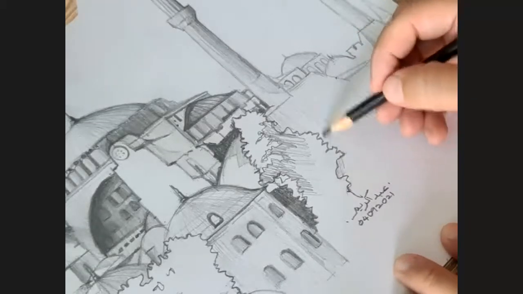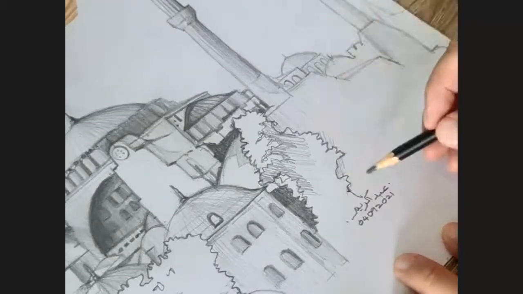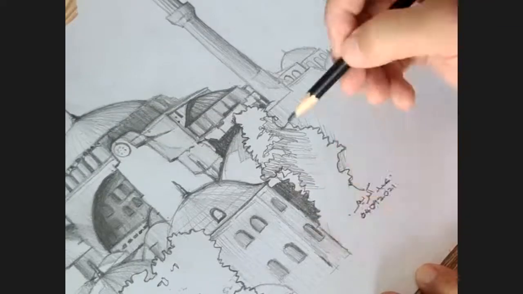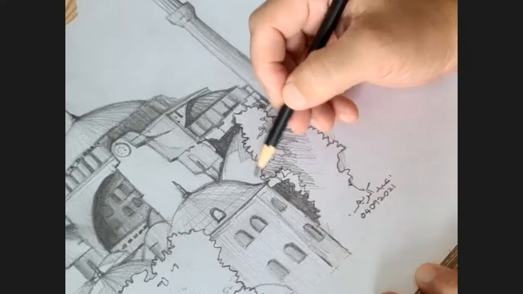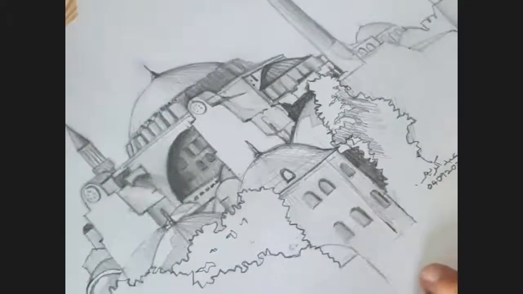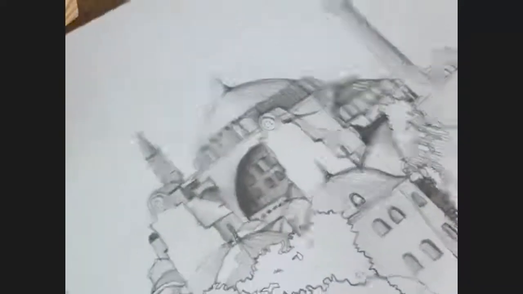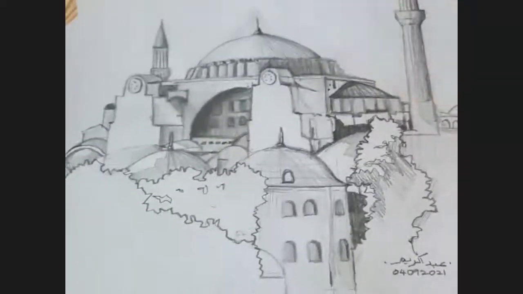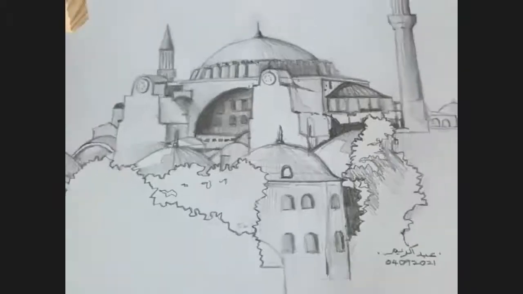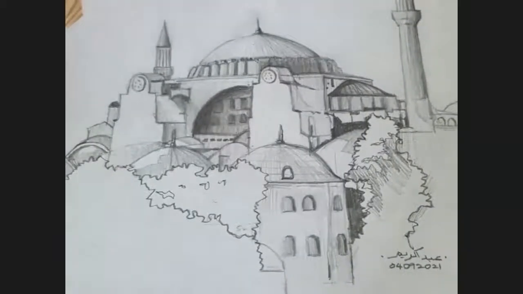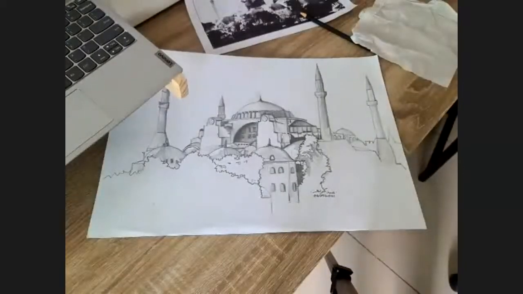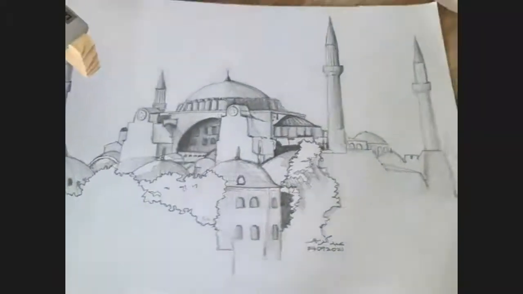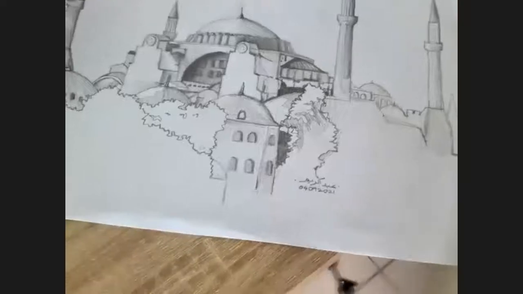So that, I think more or less I've done my sketch. Very simple Hagia Sophia drawing. Let me zoom out so that you can see the overall of it. Okay. Yes.